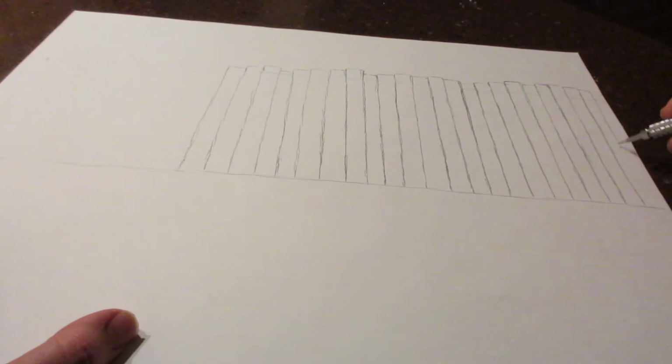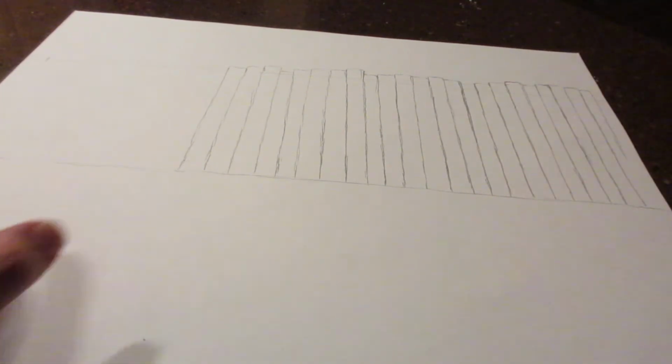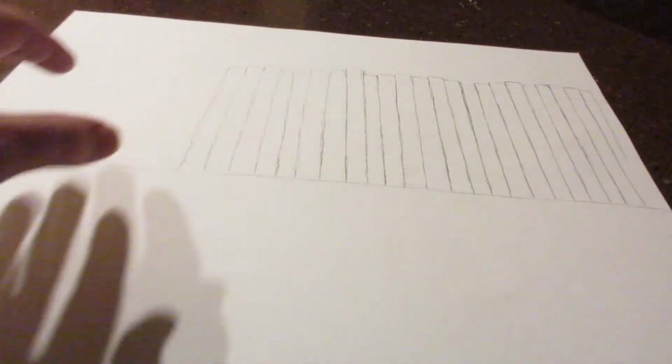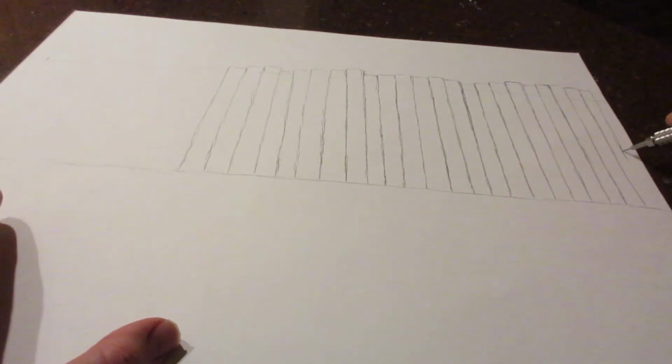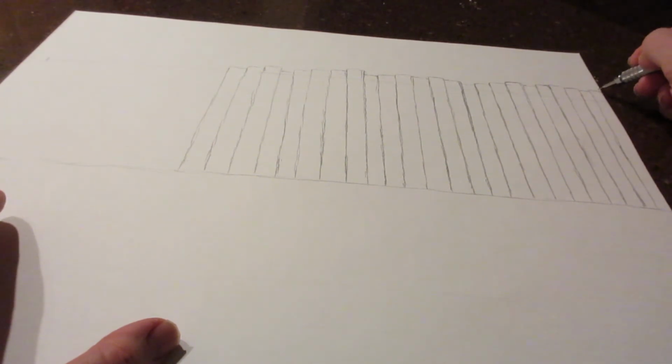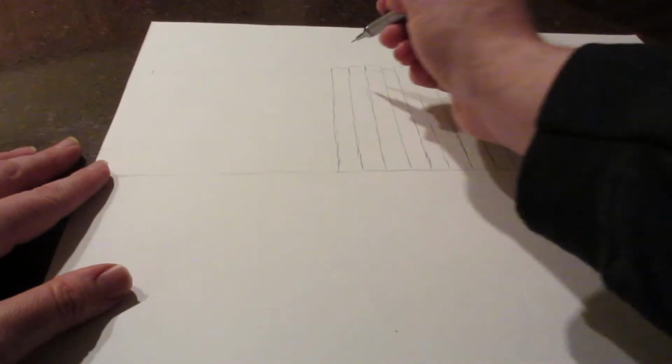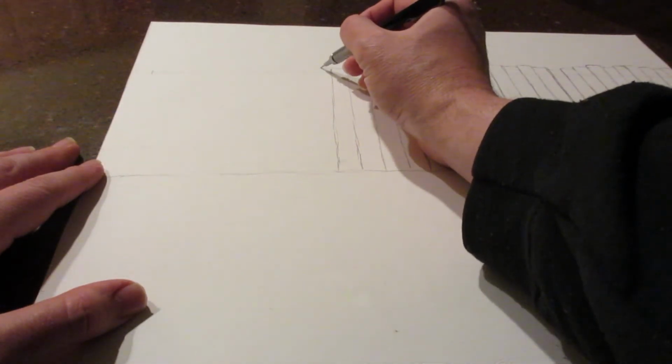You never know what I'll do later on in the drawing. I may even draw some kind of an opening in the middle of the fence that'd serve as some kind of a gateway or entrance. That might be cool. All right, let's go ahead and focus on the other side. We're almost finished.